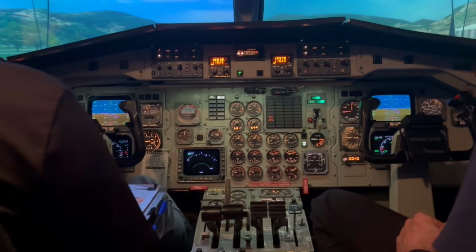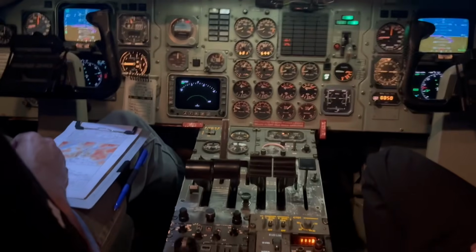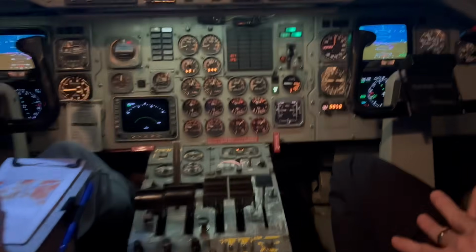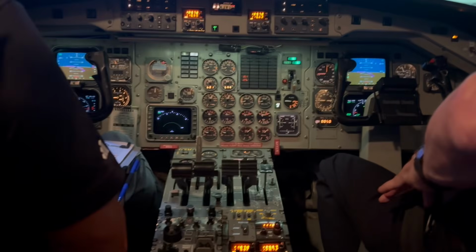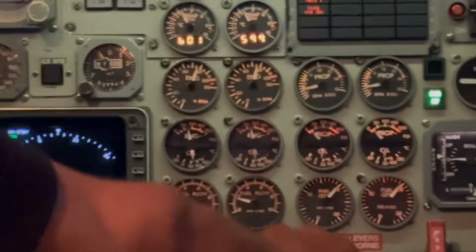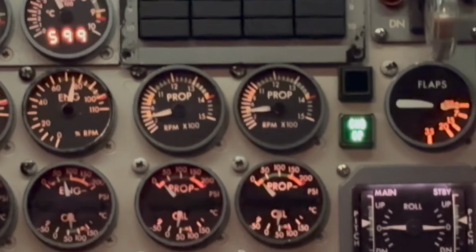All right, we are going to show you how to do the A model bottom governing CTOT P3 test. So, all right, what I need you to do, Steve, is take the condition levers and move them to the unfeathered position. And when we do that, we're going to see our prop RPM here go up to about 950.